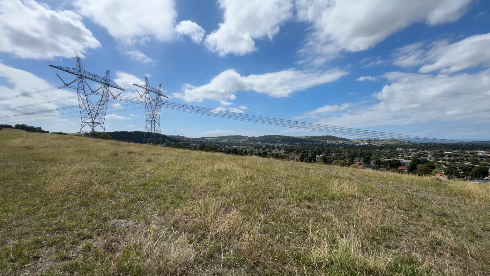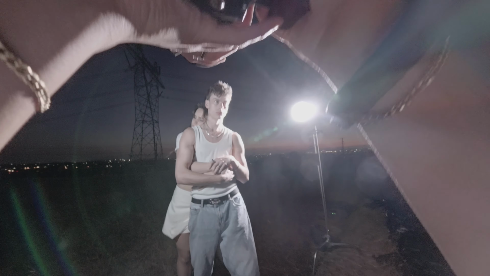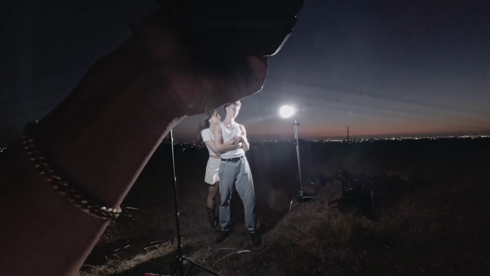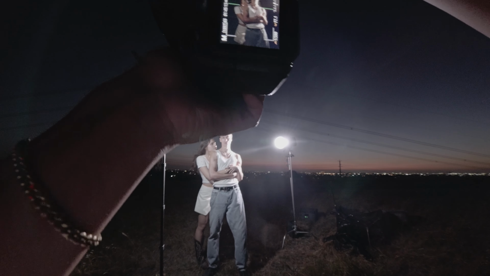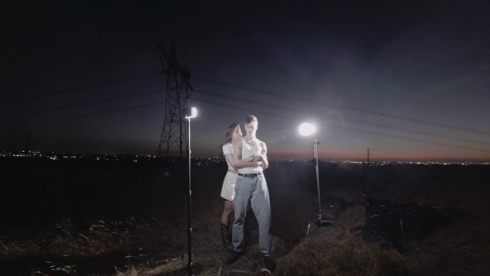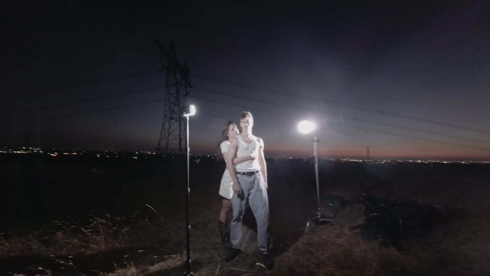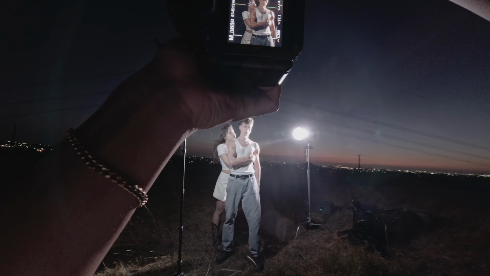After having that all sorted, we needed a location. Luckily, there's a walking track that I know of that fit the vibe perfectly, so it was time to get shooting. That is perfect, good stuff. And then we'll get Kristen to look towards Ethan, and then Ethan keep looking away. Ethan, look at me. Ethan, drop your hands. Yeah. Ooh, bring that right hand up on her hand. Yeah. That's sick.